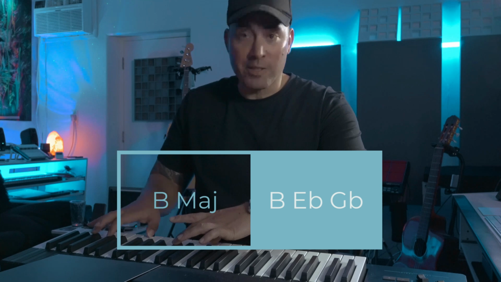So that's a really interesting chord progression. You've got an E minor with a B in the bass, and then it moves to a B major. It sounds like this.